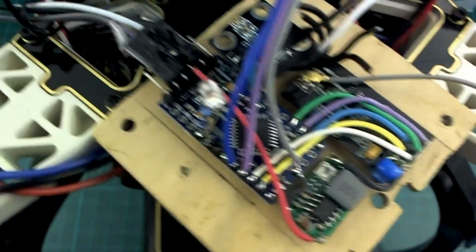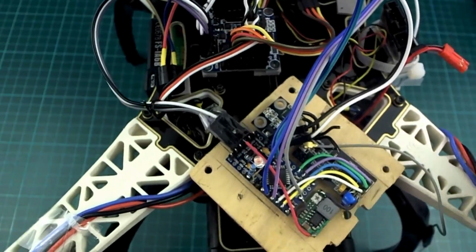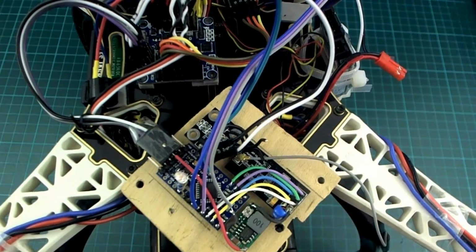Alright, so if I power this up, and I've left the follow me tag outside on the veranda. It's still running, still broadcasting.